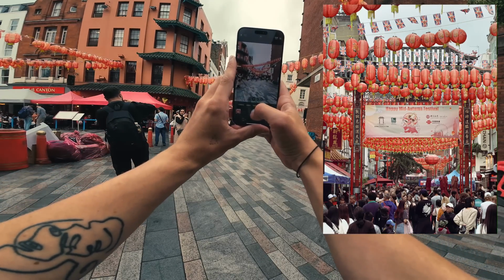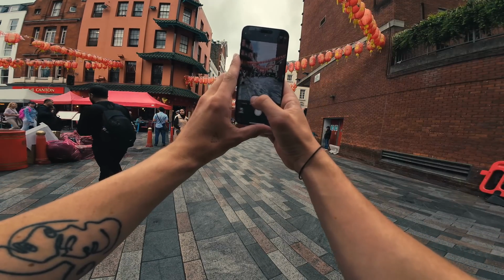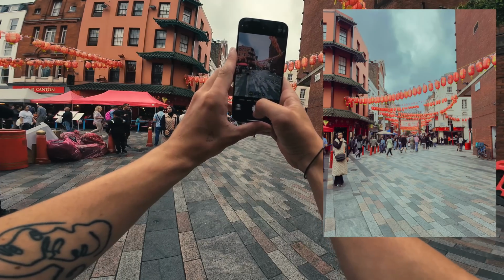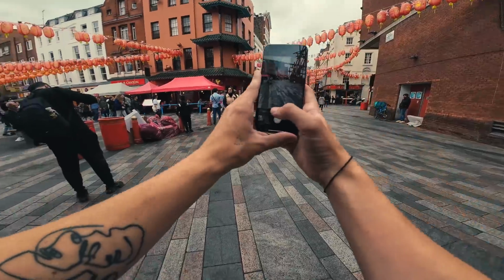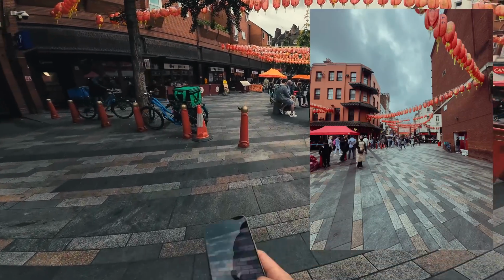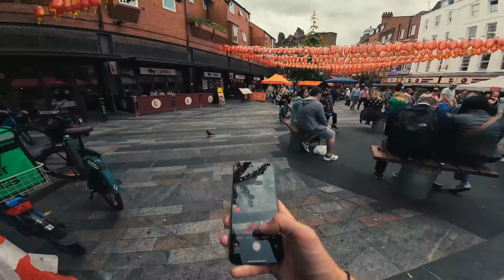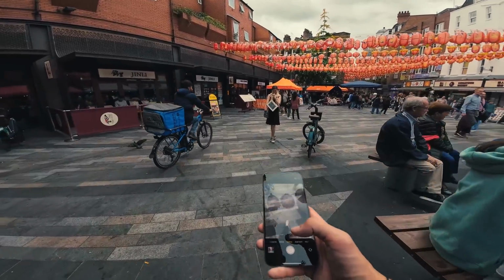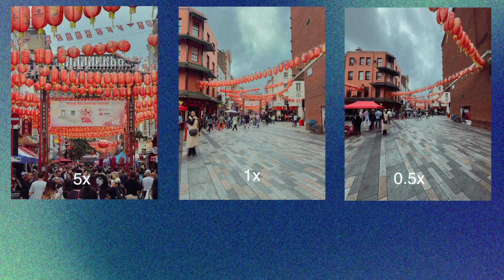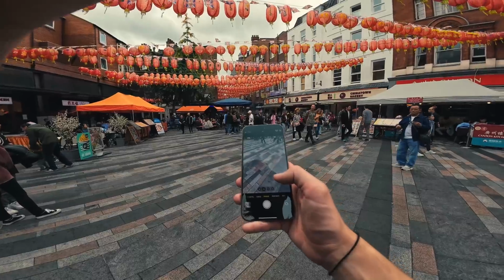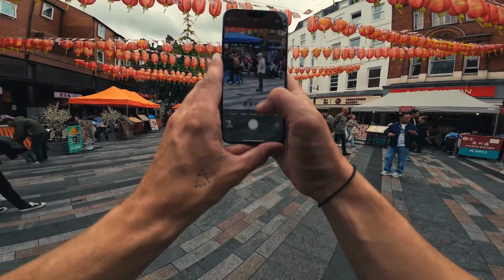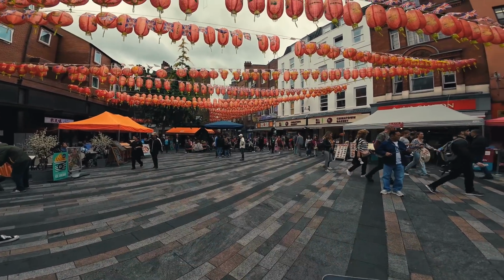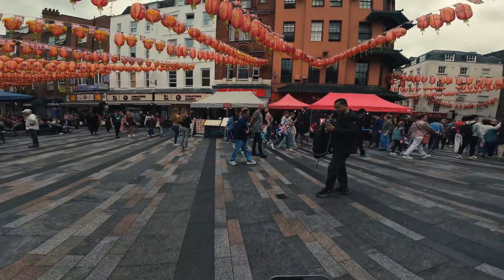So on the screen you can see it at 5 times. On the screen now you can see it at 1 times. And now you can see it on the screen at 0.5 times. But you can see why it's good to use the 5 times lens, because it crops in, like it doesn't crop in, but it's more punched in. I'm trying to explain this in the simplest terms. It's more punched in, so you get more of a compression shot.